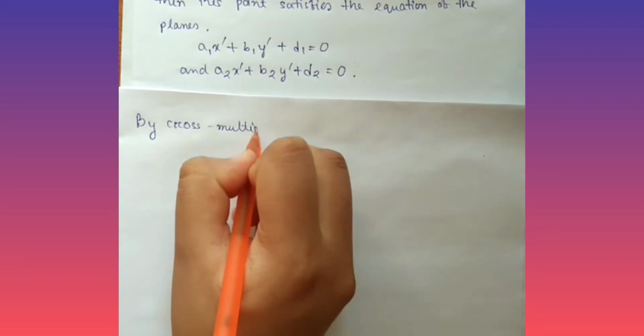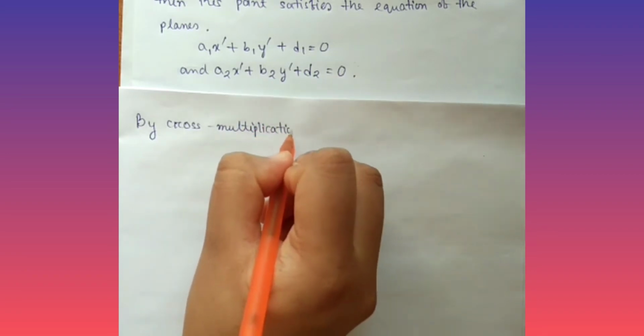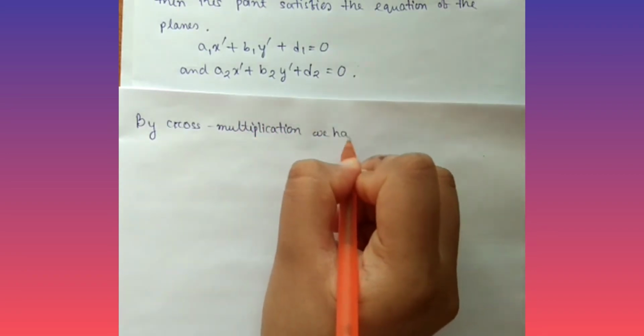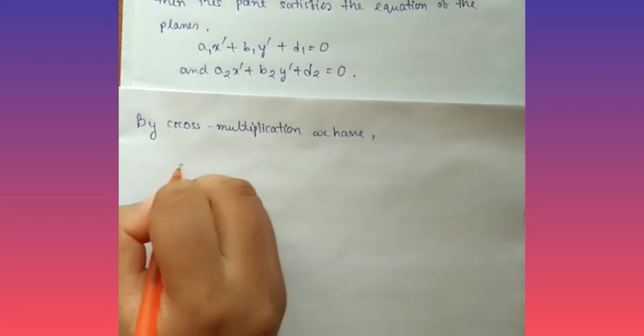And we get a1 x dash plus b1 y dash plus d1 equals 0 and a2 x dash plus b2 y dash plus d2 equals 0.